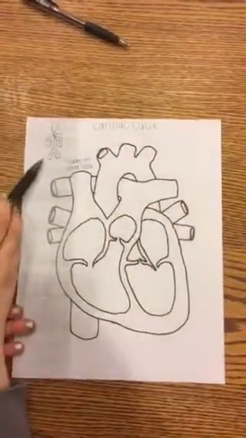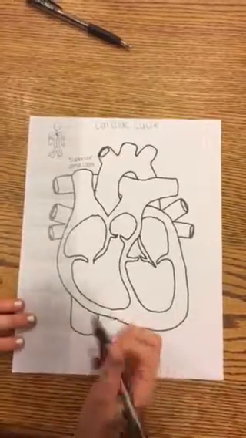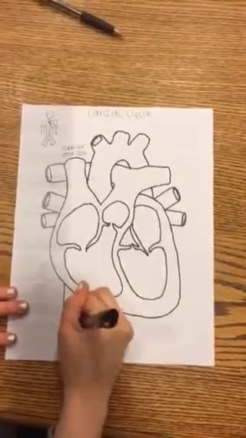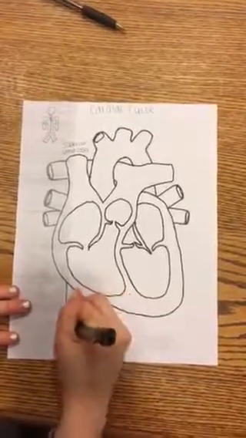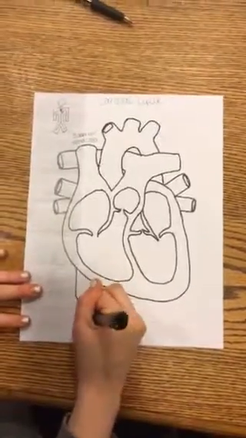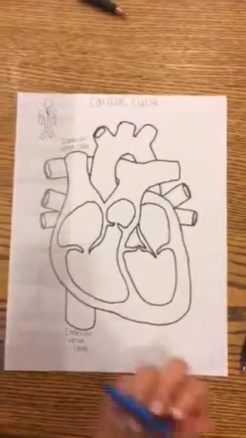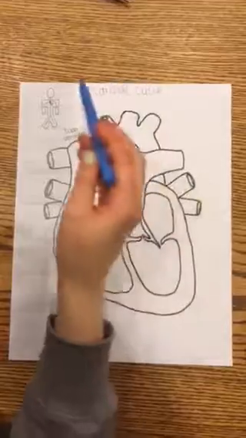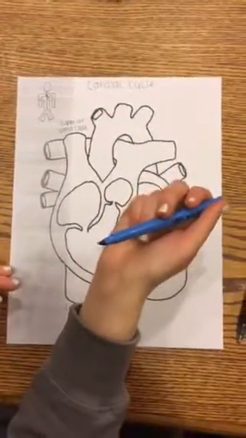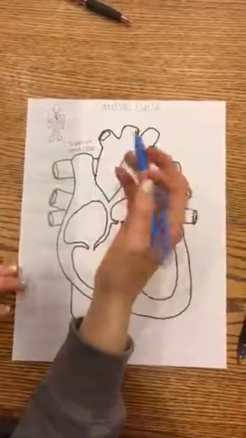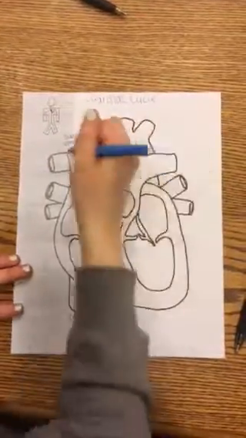And the blood coming from your lower limbs and your stomach is going to enter at the inferior vena cava. Okay, so this blood, since it's been through your body, has a lot of carbon dioxide and is very poorly oxygenated. So we're going to draw this in blue.